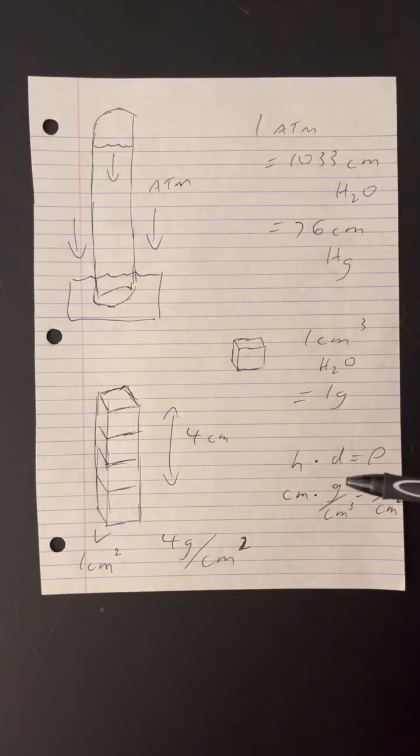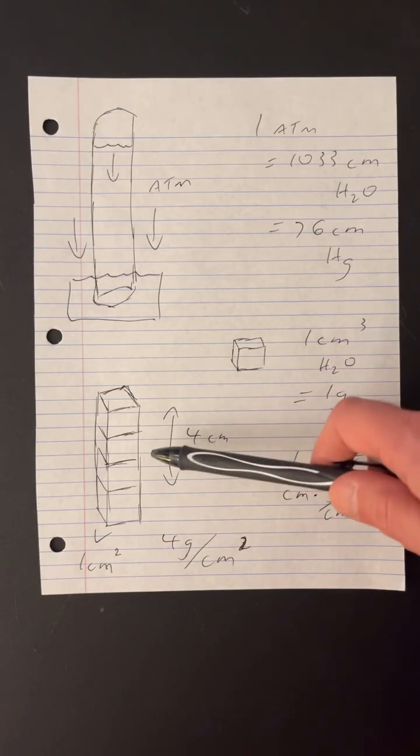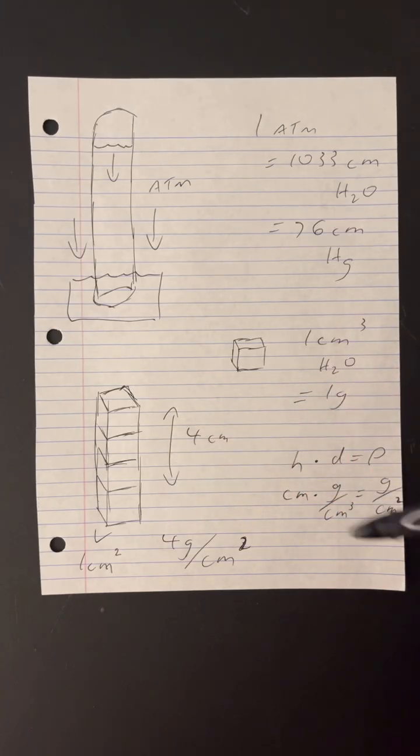Here's the formula to convert back and forth between height of your water column or height of your mercury column and force per area. Height times density equals your pressure. So height, in this case, I will use centimeters. Density will be grams per cubic centimeter. The top centimeter will cancel out. The bottom centimeter will have an exponent that goes from 3 down to 2. So you end up with grams per square centimeter. I'm leaving this as a kgf equivalent, or kilograms of force equivalent, and not turning that into newtons, since most people are much more familiar with kilograms or grams compared to newtons.